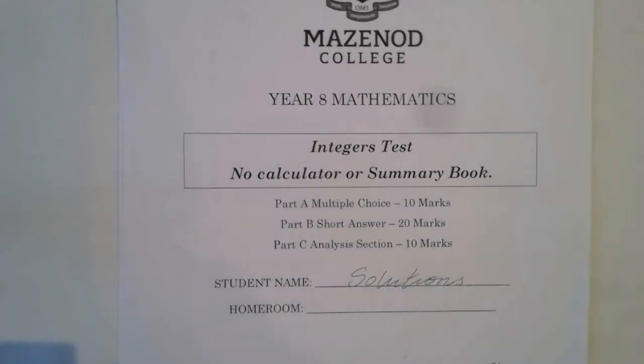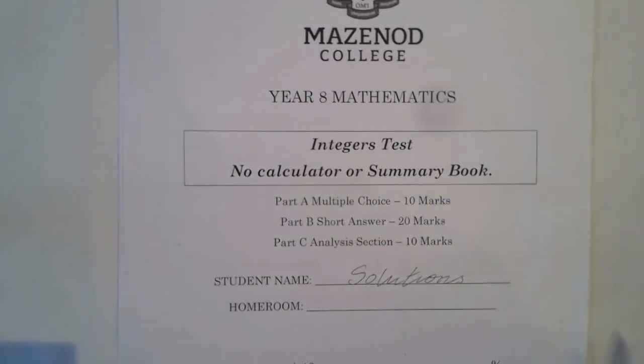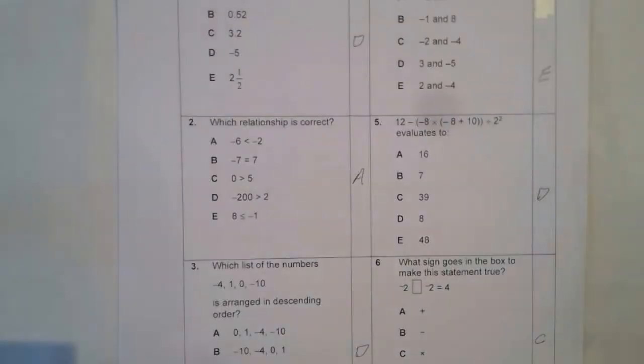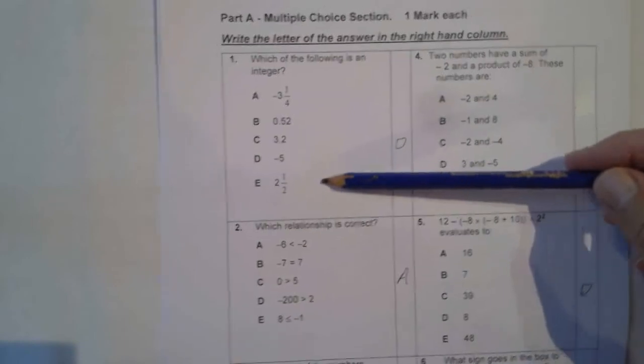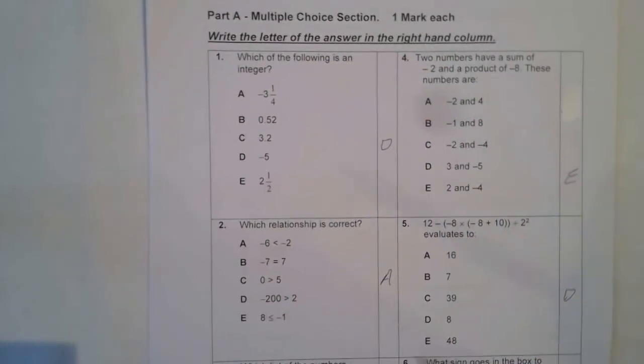Okay, fellas, let's have a look at the integers test. An integer is any whole number, positive or negative. So let's start with the multiple choice section. The only integer here is D, right?